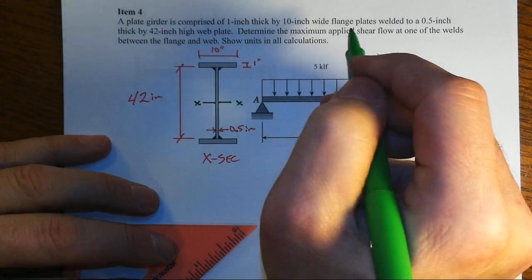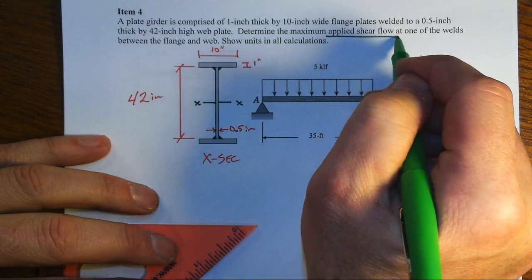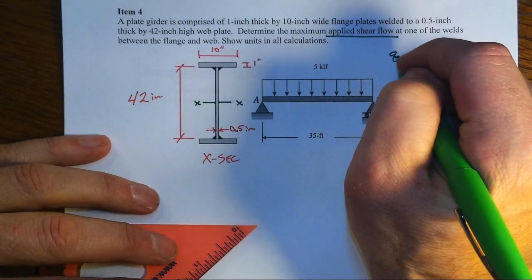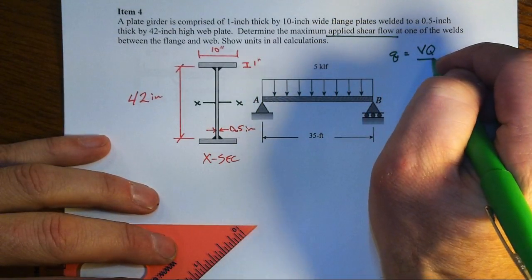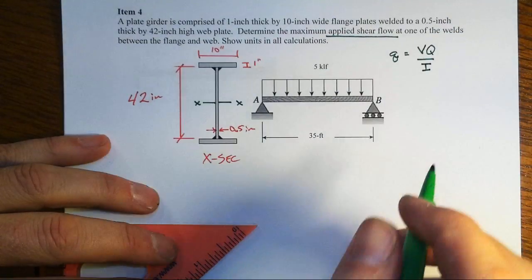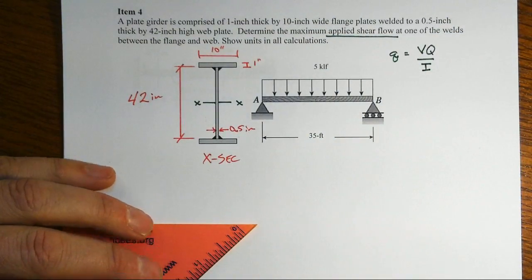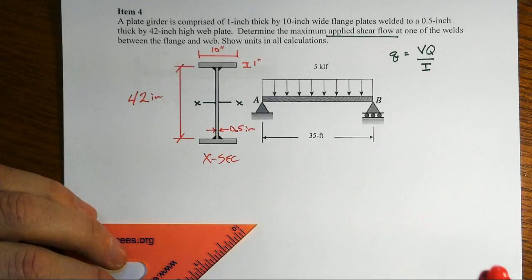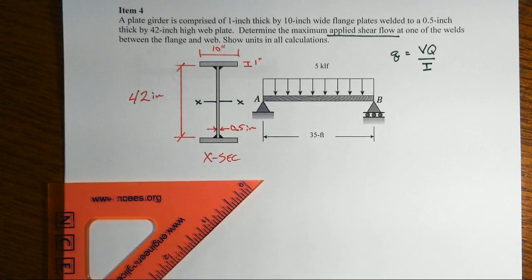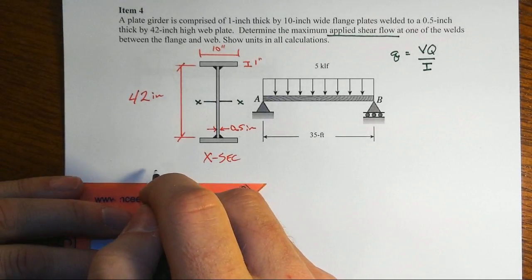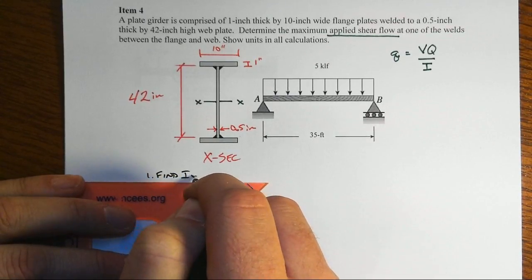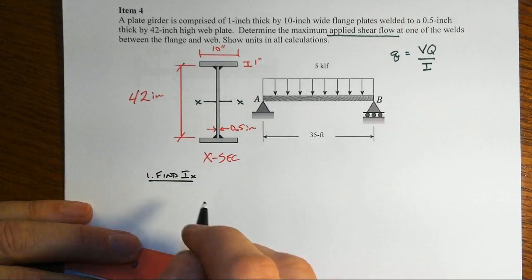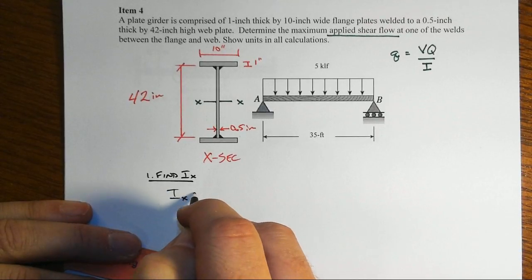And to go and find the maximum applied shear flow, which is little q equals capital V times capital Q over capital I, we need each of those three quantities. All right, so let's go find first our second moment of area, and we'll do that with the parallel axis theorem.